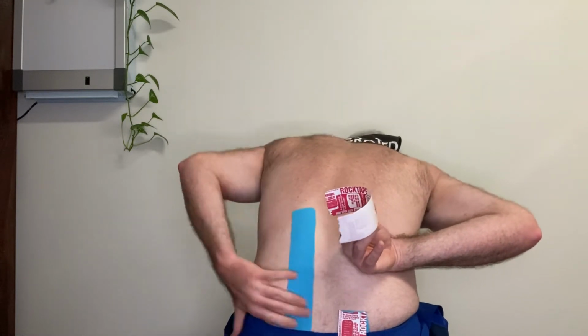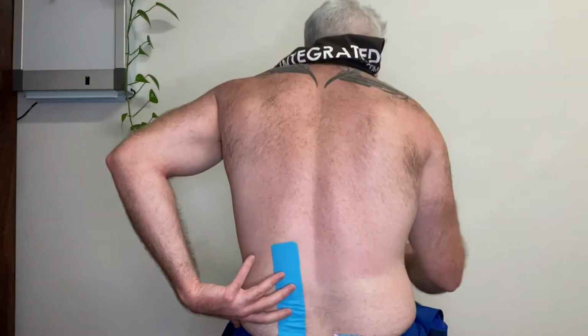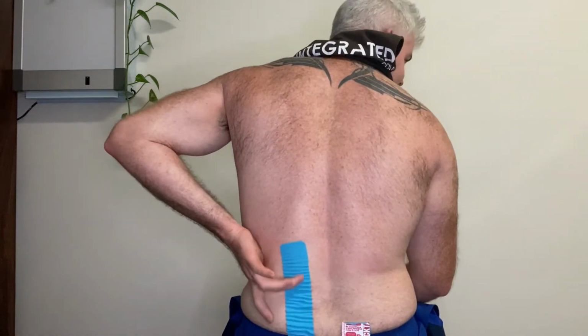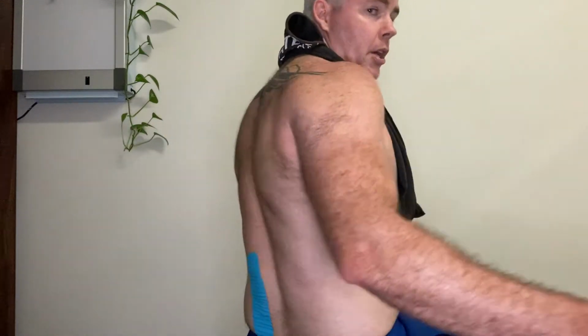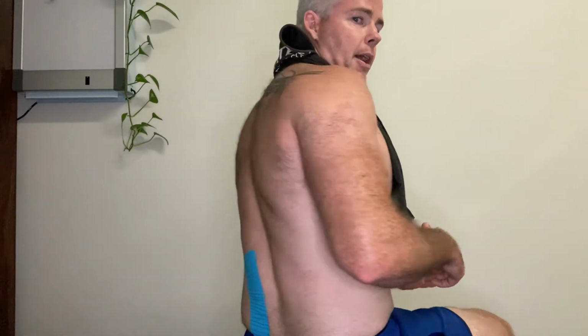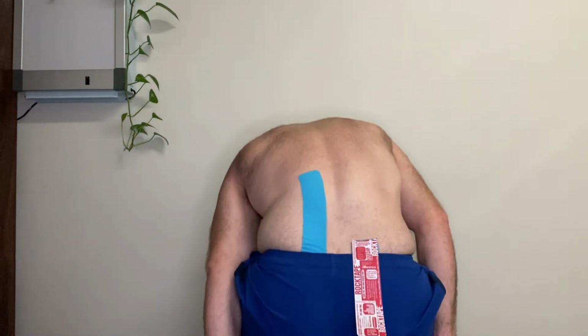Now, when I sit up, if I've done this correctly, I should have some wrinkling in that tape. So as we sit up here, I've got that tape lifting up and I've got some wrinkles in the tape and skin. So we're going to do the same thing on the other side now. So I'll just lift this up for us.